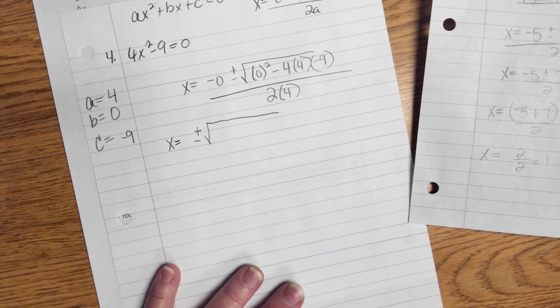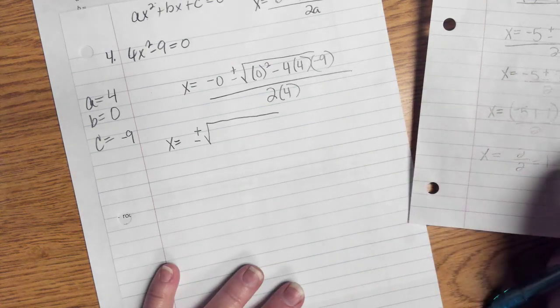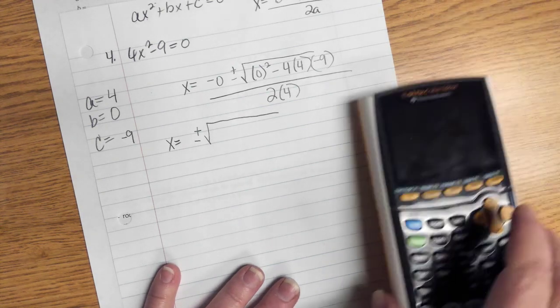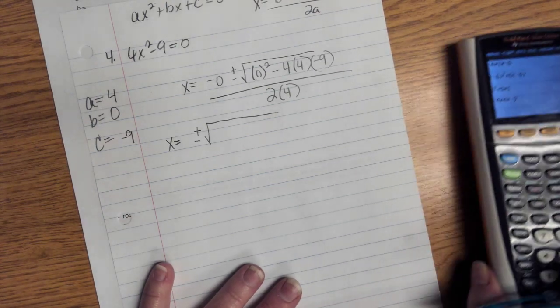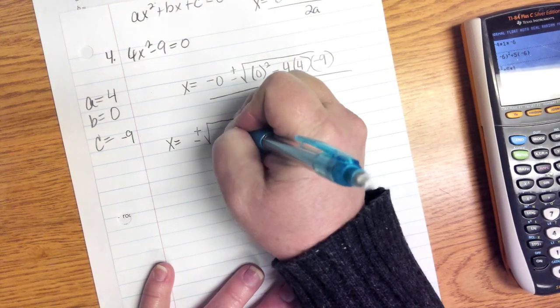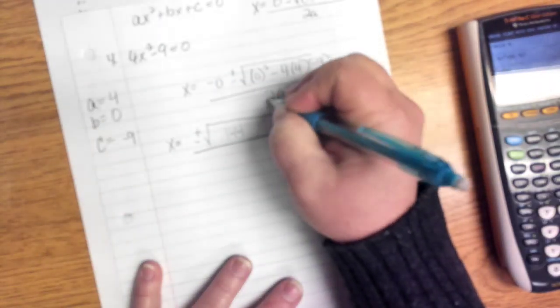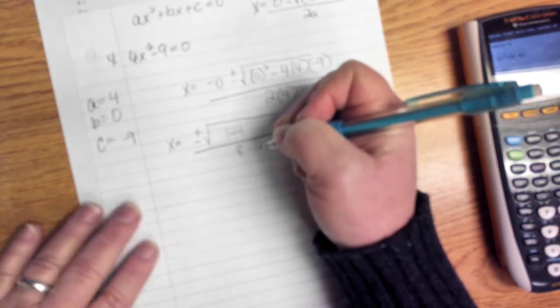Or should I write it just for y'all? Drop it. All right, so then I'm going to put negative 4 times 4, negative 4 times 4 times negative 9, and I get what? Positive 144 all over 2 times 4, which is 8.